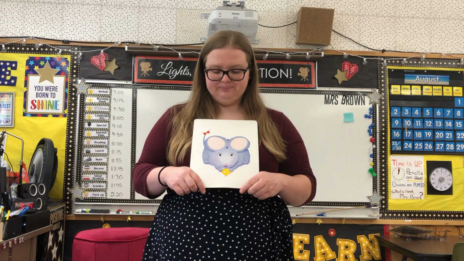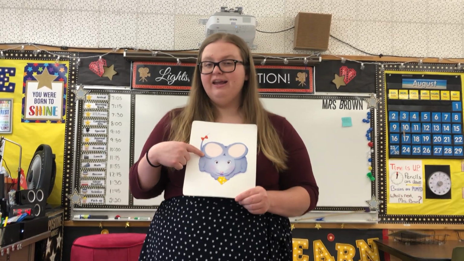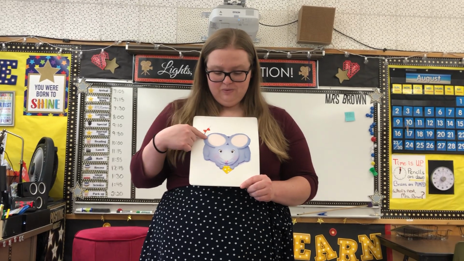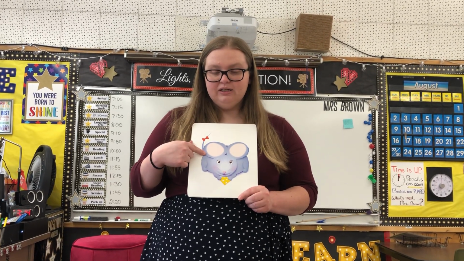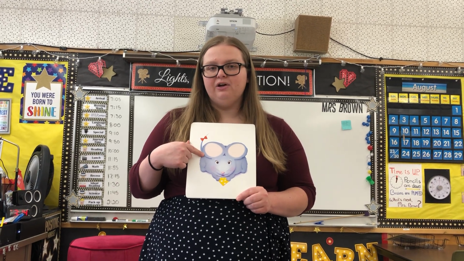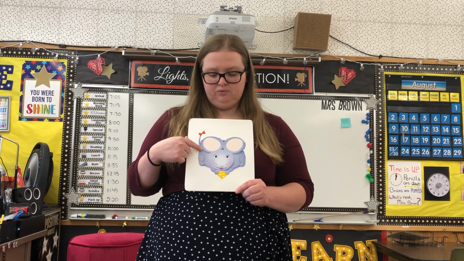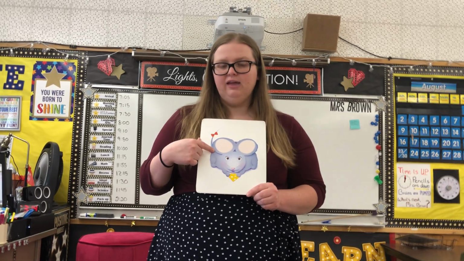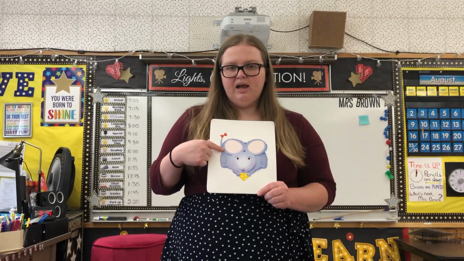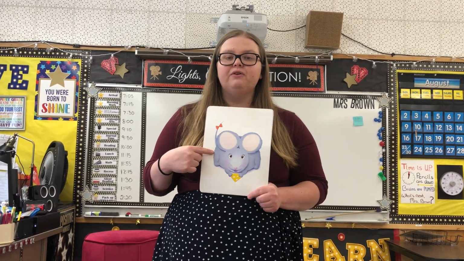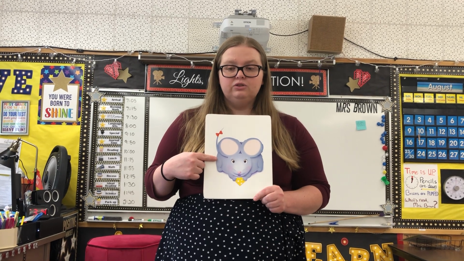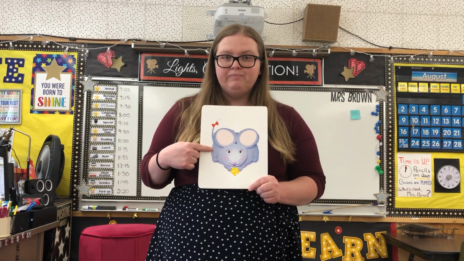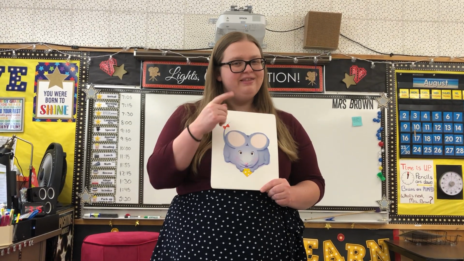Let's look at this one. This is a picture of a mouse. That's correct. So, we have a picture of a mouse, and we're focusing on what letter mouse starts with. Let's figure out the sound, and maybe that'll help us figure out the letter. So, mouse. What is the first sound? So, what letter in the alphabet makes the sound? If you said M, that's right.